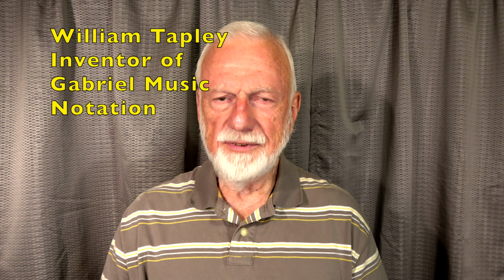This will be lesson 5 in my series on Gabriel music notation. And this will be on time values and how we understand the rhythm in music, which is equally important as the melody and the harmony, which we've already learned about in the previous 4 lessons. After all, the melody, the harmony, and the rhythm represents the divine Trinity.